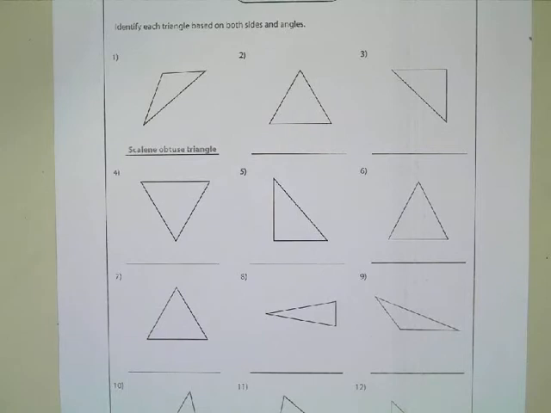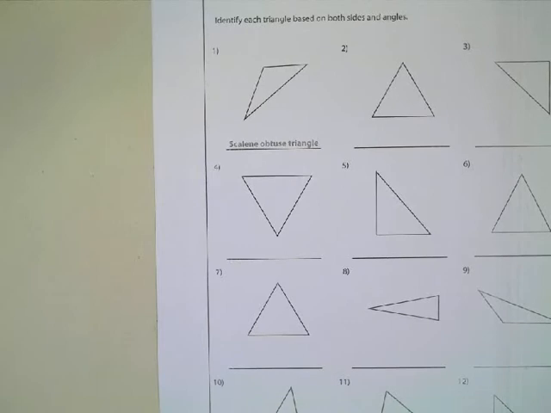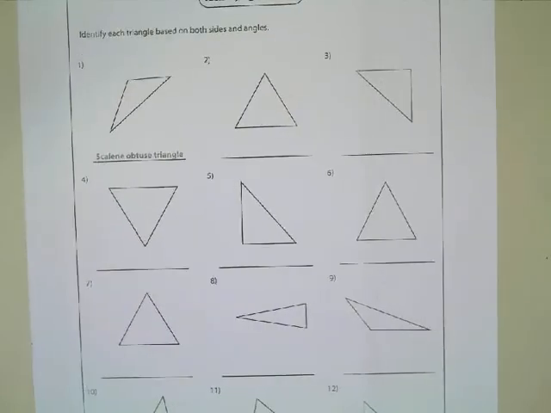Let's go to Derek. How about this one, Derek? What do you call this one by its sides? Equilateral. Equilateral, and by its angles? Equilateral. Beautiful, very good. All right, let's go to Jordan here.